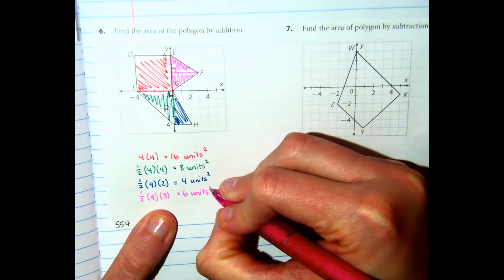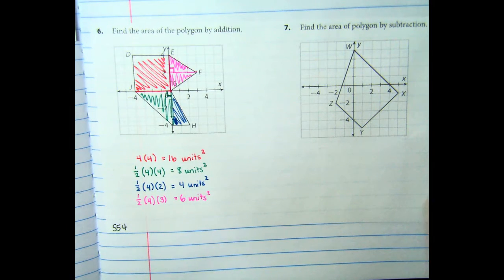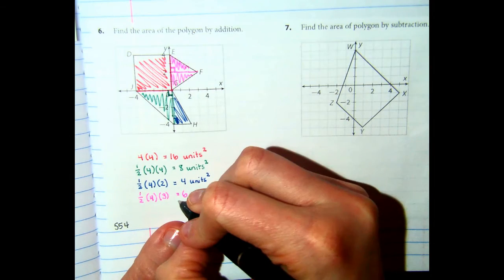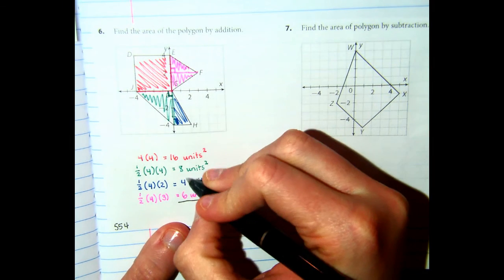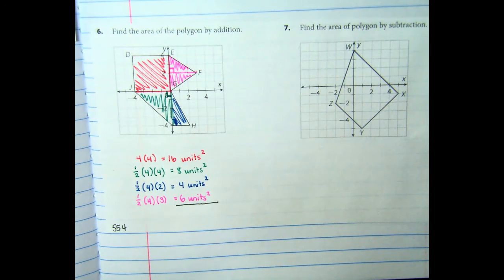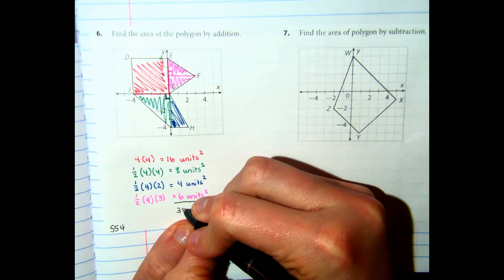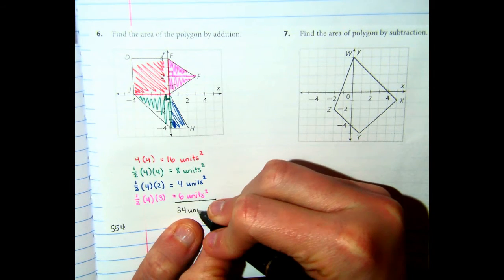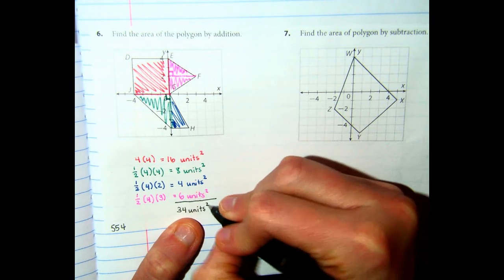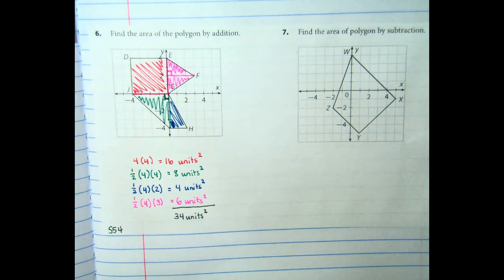My final answer, like the addition postulate says, is adding all of these together. So 16 plus 8 plus 4 plus 6 will give me 34 square units.